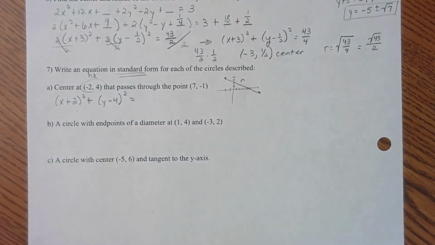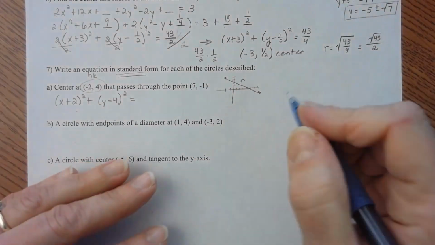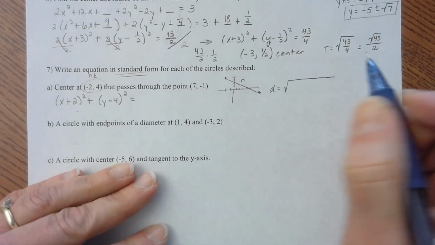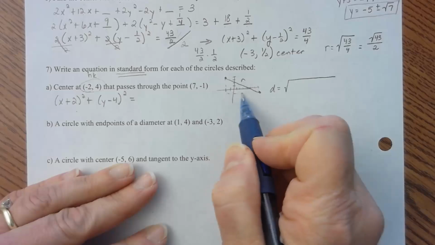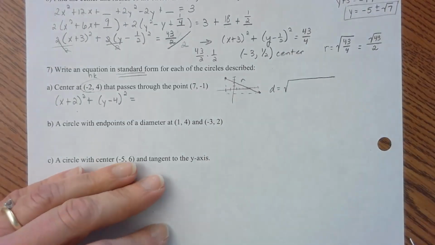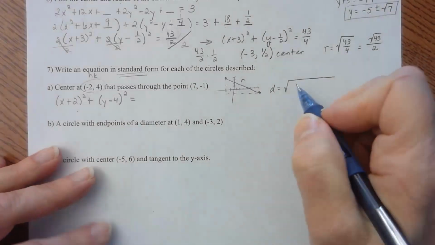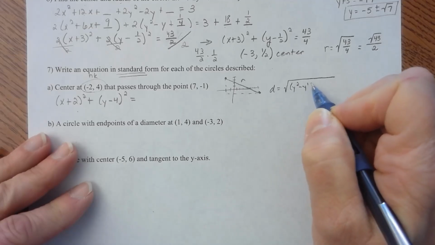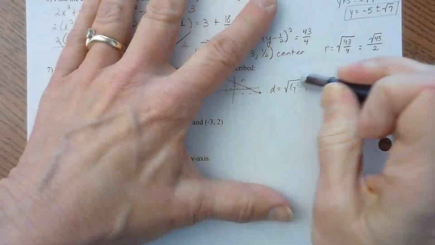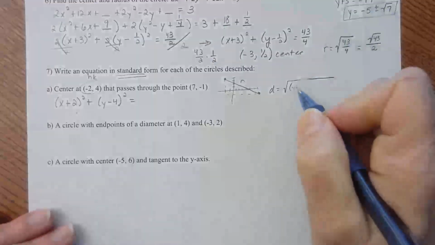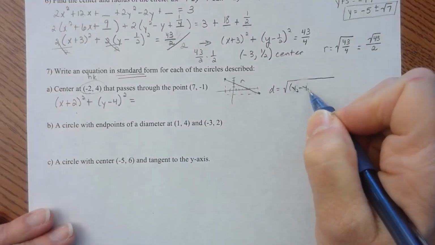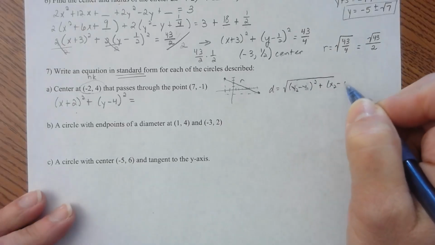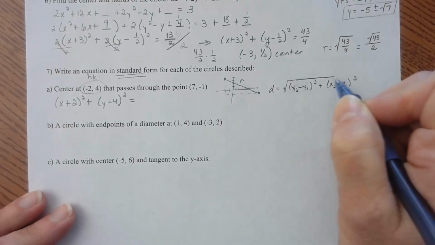In order to find the distance between 2 points, you're going to need the distance formula. Or you can picture this as a right triangle and use Pythagorean theorem. Basically the same thing. The distance formula says y2 minus y1, I need to use subscripts, y2 minus y1 squared plus x2 minus x1 squared.